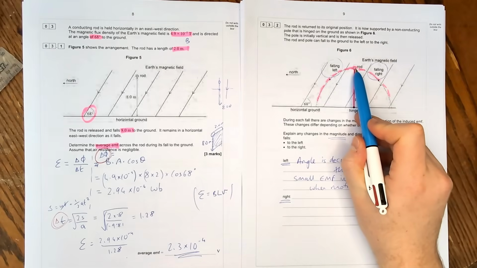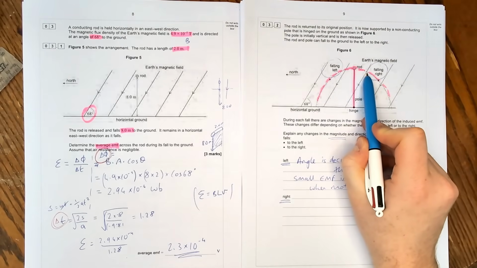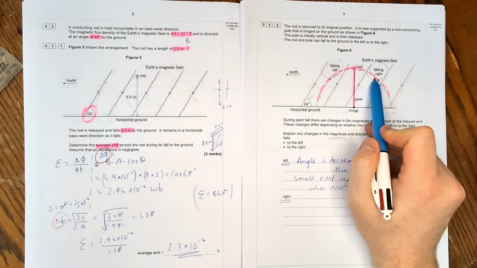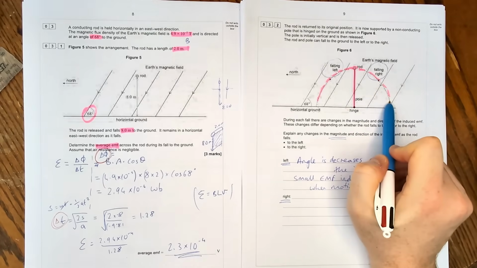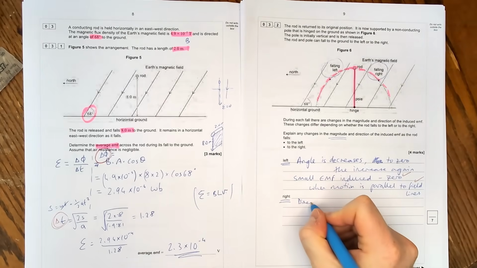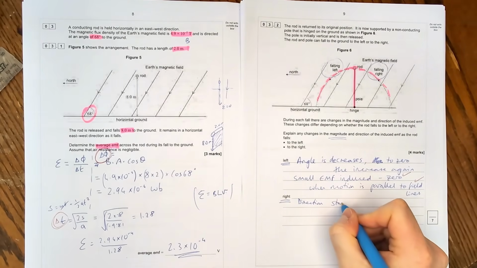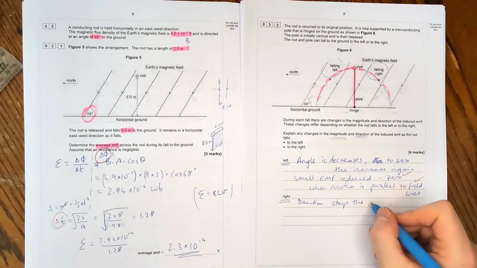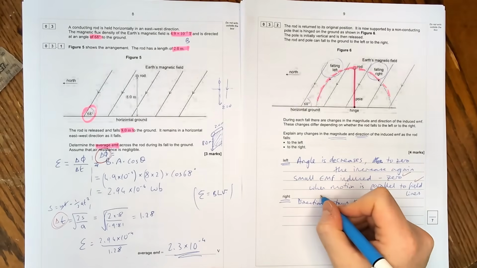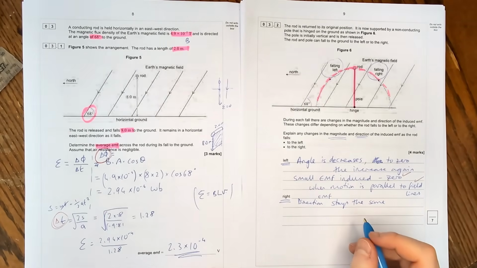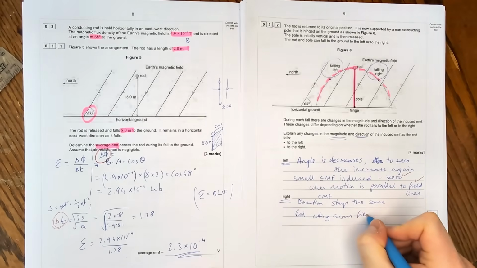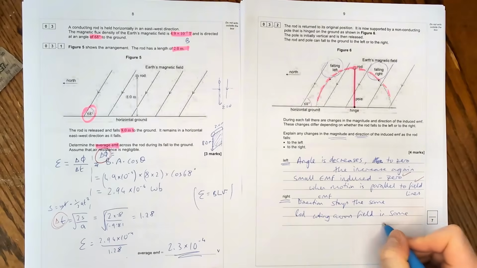If it goes to the right, it's cutting across lots more field lines, and about here it is exactly perpendicular to the field lines. So you're going to have a maximum EMF before it goes back down here. So you could say the direction stays the same. I know it's not a direct comparison, but I'm talking about direction because they gave us the option of talking about that as well. So the EMF direction stays the same, and that's because the rod is cutting across the field in the same direction.